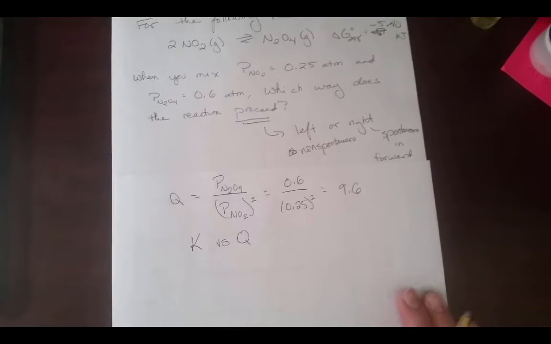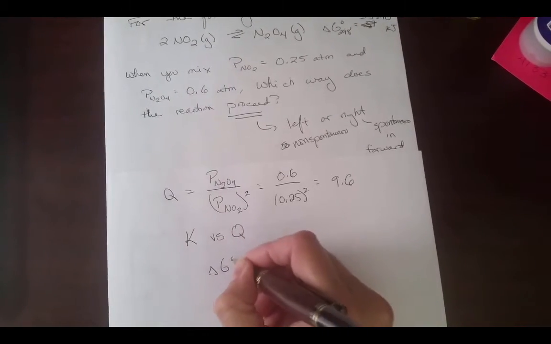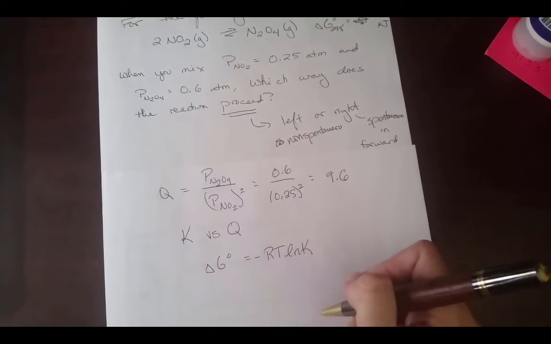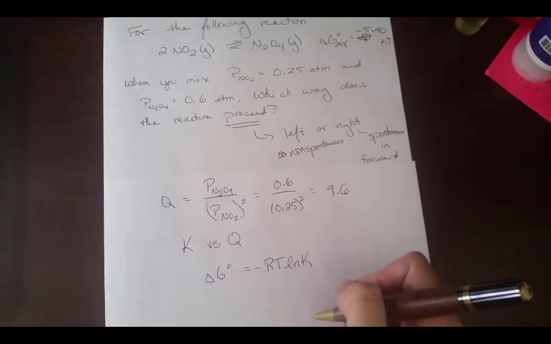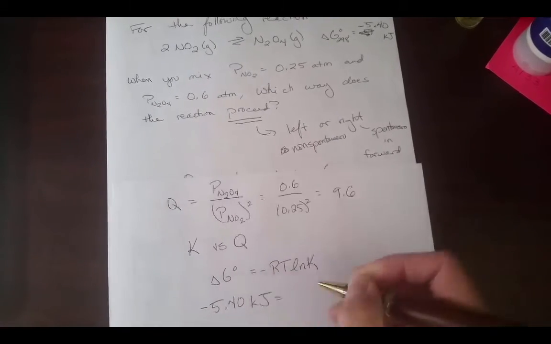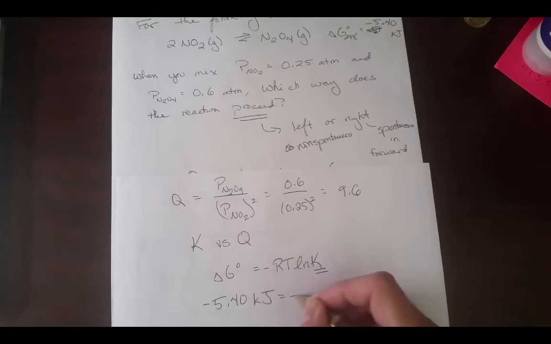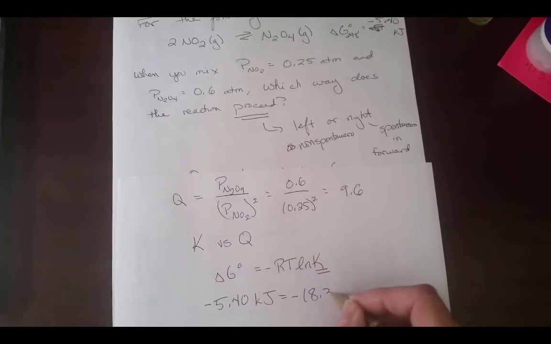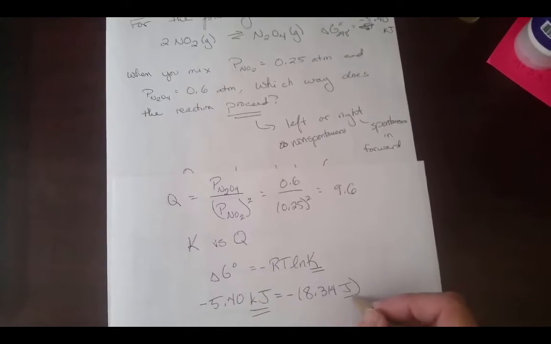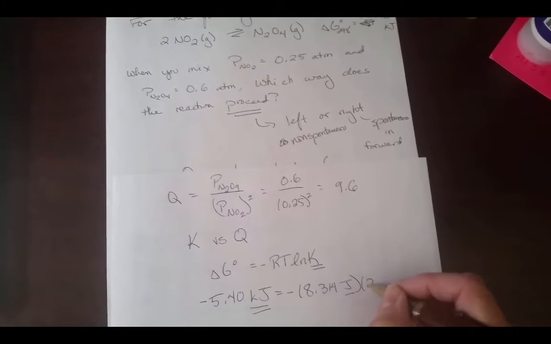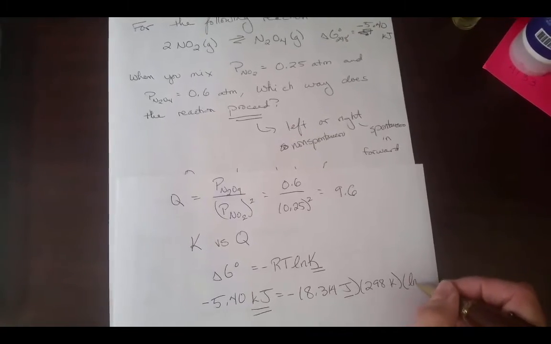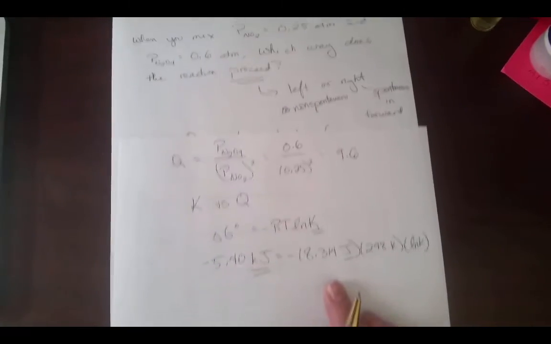So if we take a different equation, delta G standard equals negative RT ln K, I can take the value from the question, negative 5.40 kilojoules, and start to plug things in. I'm solving for K this time. So I've got 8.314, which is in joules, so I'm going to have a problem with these units and have to make them match. This is at 298 Kelvin, and we're just going to keep the natural log of K for right now.